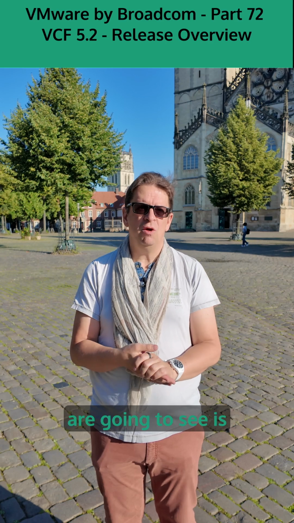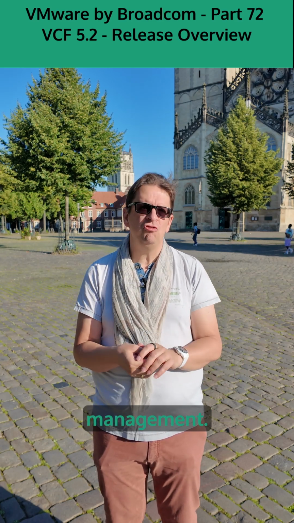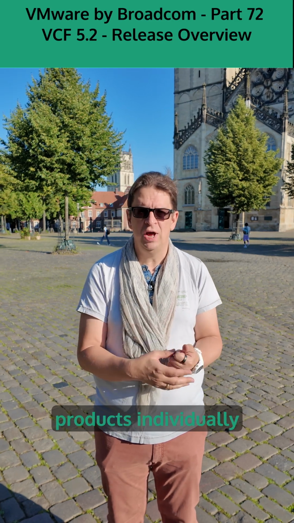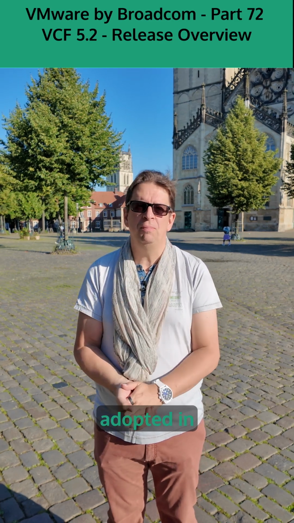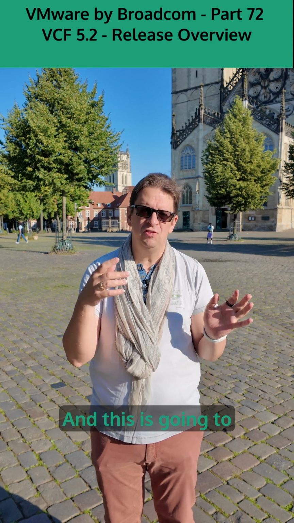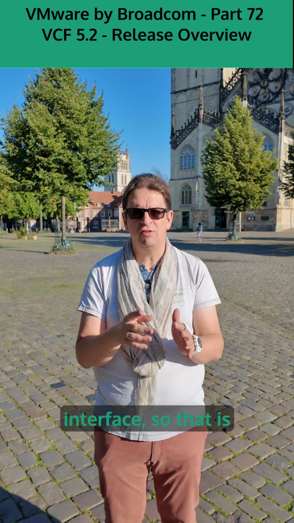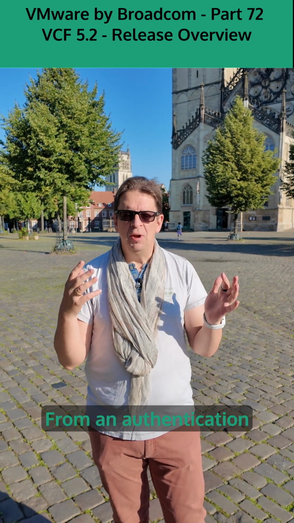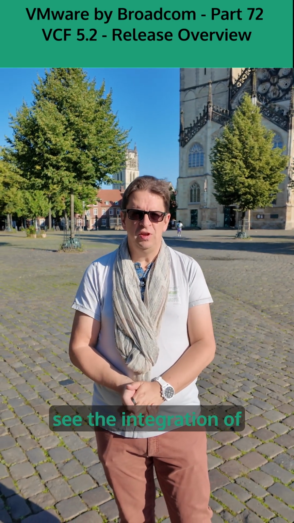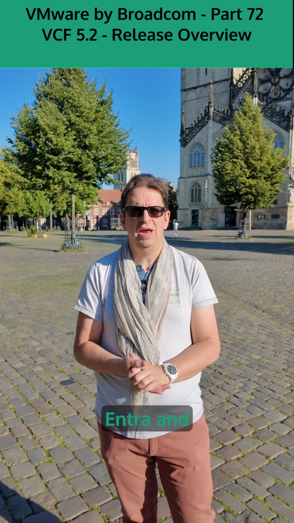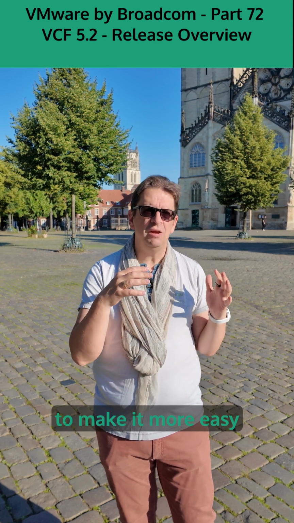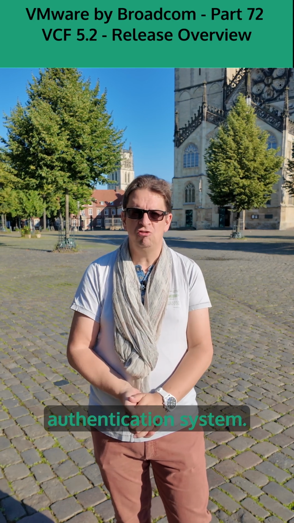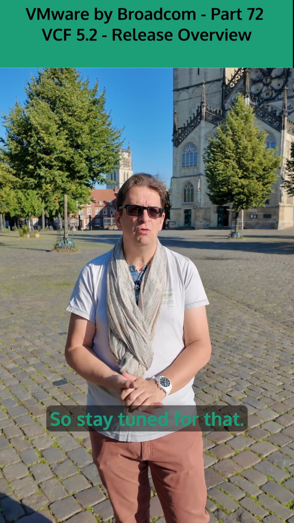The other part which we are going to see is changes in update management. So it will be easier to have patch releases of vSphere and other products individually adopted in your VCF stack, and this is going to come to the user interface, so that is going to make your life a lot easier as an administrator. From an authentication perspective, you will see the integration of Entra and other services to make it more easy for you to actually have a centralized user authentication system. So stay tuned for that.